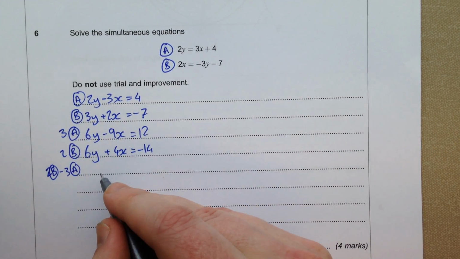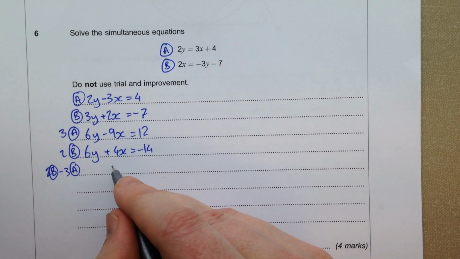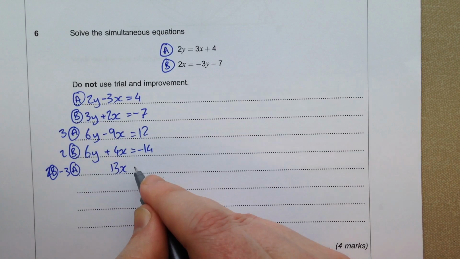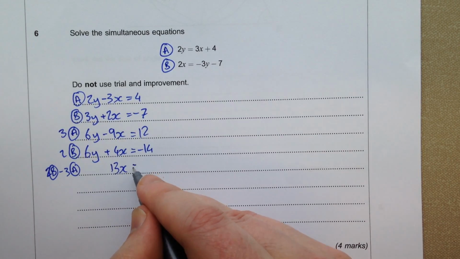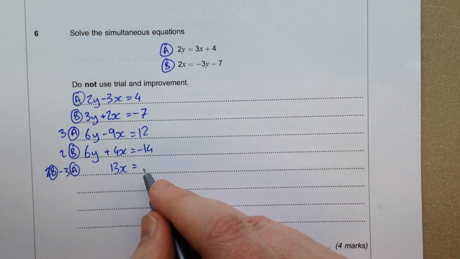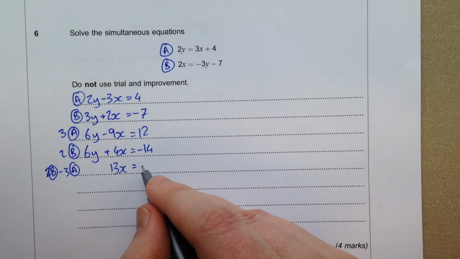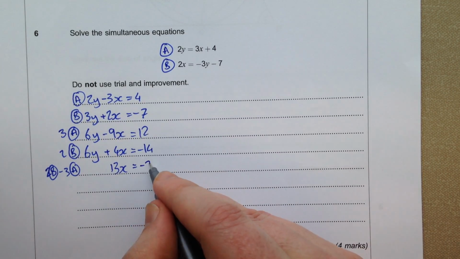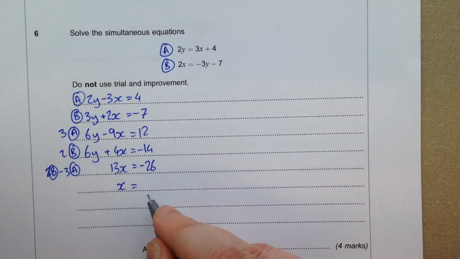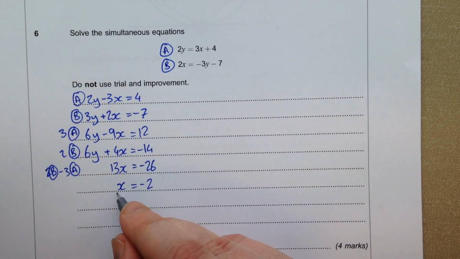That's 6y take away 6y, that's nothing. 4x take away negative 9x. Remember, taking away a negative is like adding, so that's going to be 13x, 4x plus 9x. Take away here, negative 14, take away 12 is negative 26, and that works nicely, doesn't it? X equals negative 2 then.